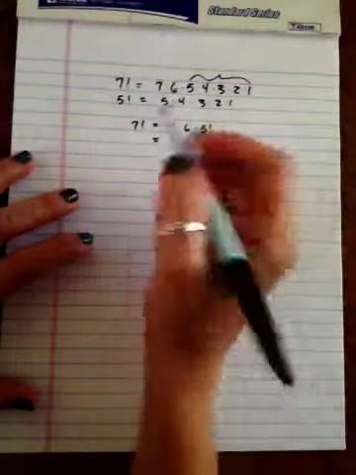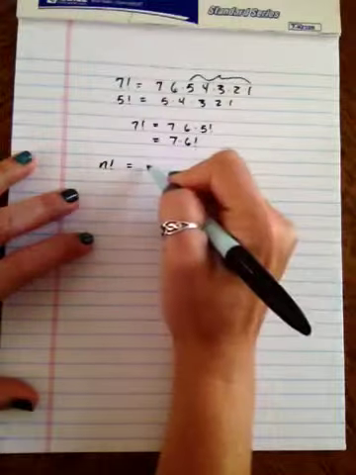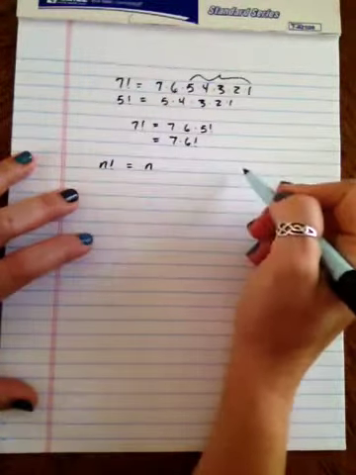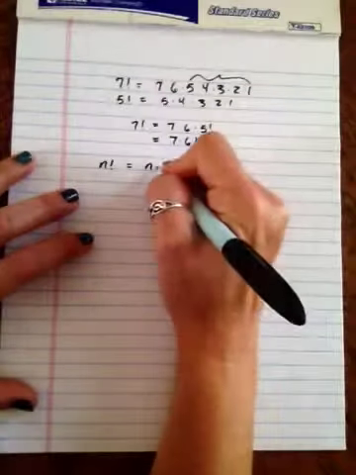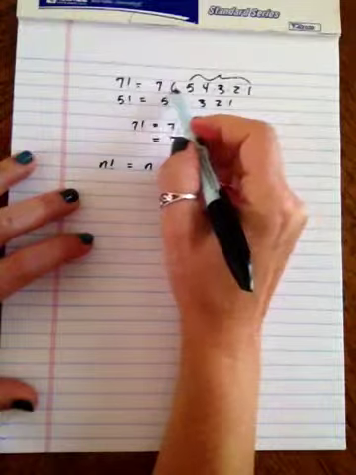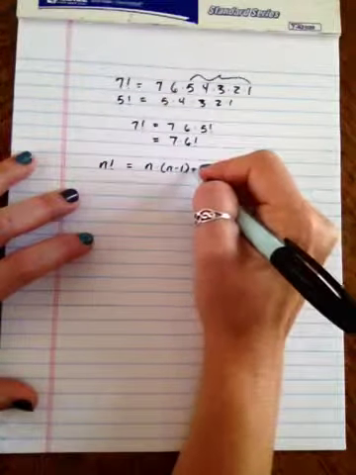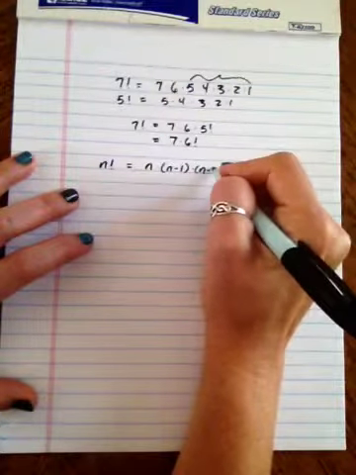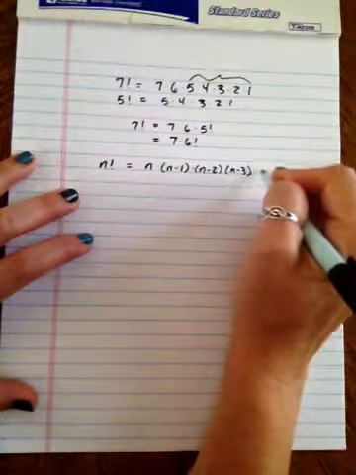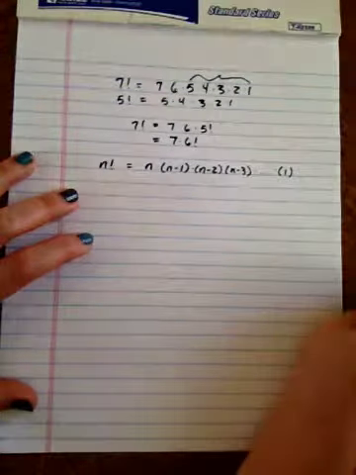With variables, if we said we wanted n factorial, then I'm going to start with n and go all the way down, reducing each product by 1. So the next one will be n times n minus 1. 7 times 1 less than 7, 7 times 6, n times n minus 1. The next one would be n minus 2. Then n minus 3, multiplying all the way down until we get to 1.